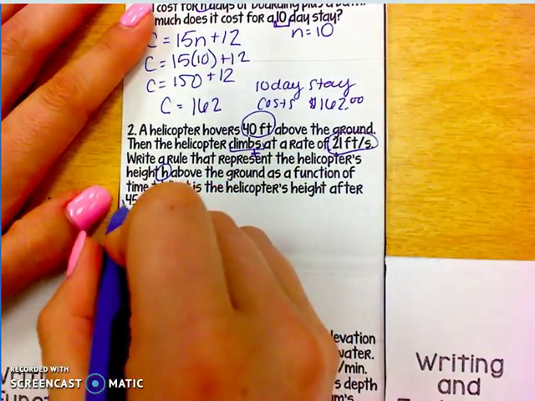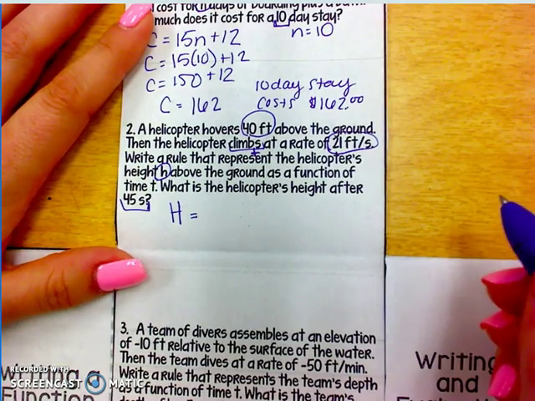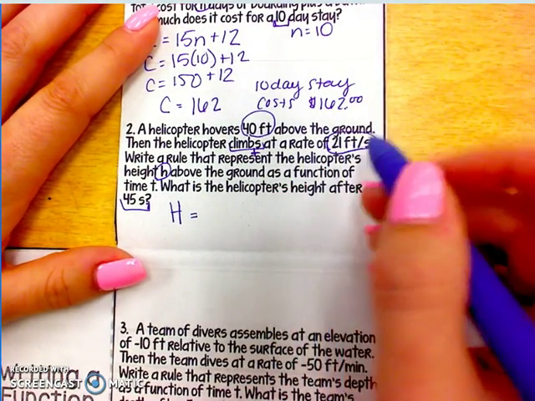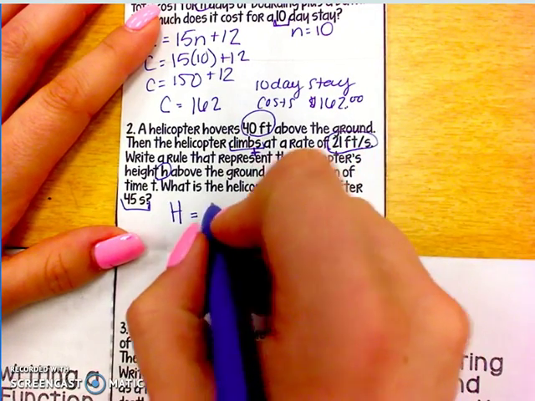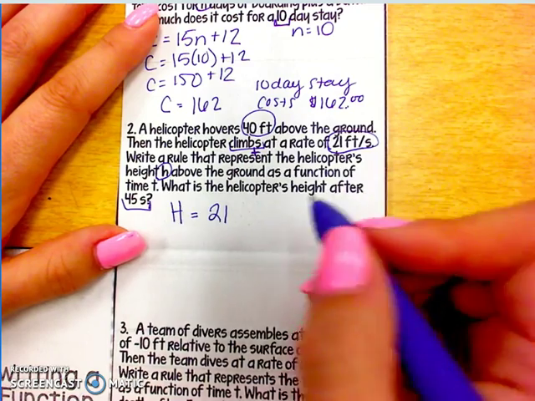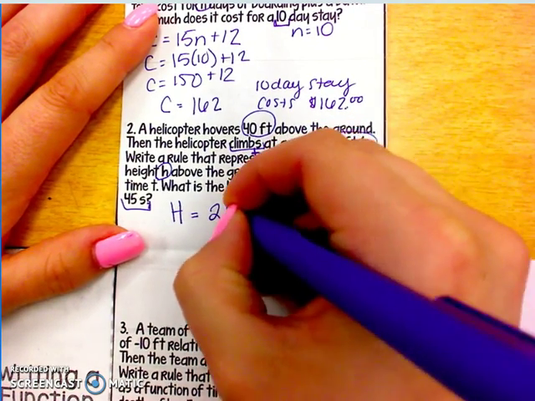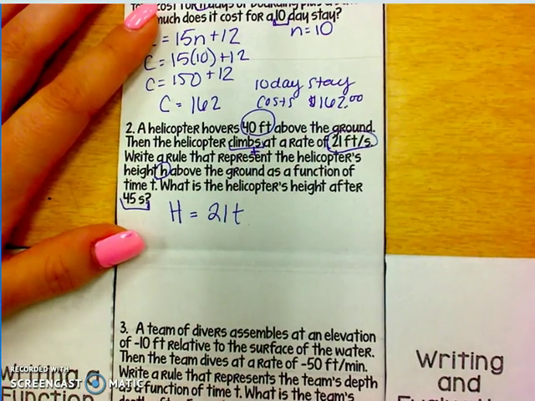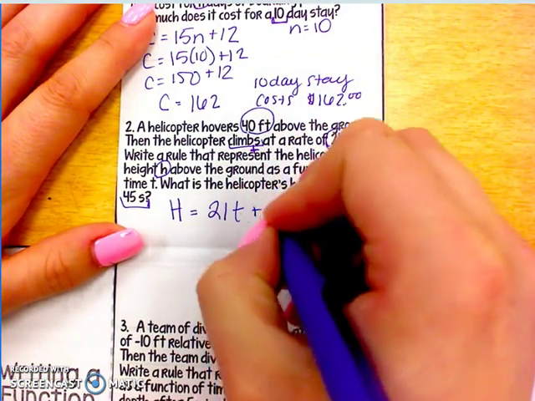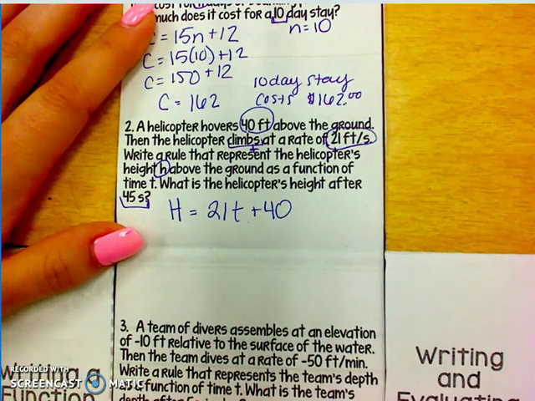And then I'll solve for after 45 seconds. So it's its rate of 21 feet per second. Well, we have 21 times however many t, or seconds, but it already started above ground at about 40 feet. That's my constant.